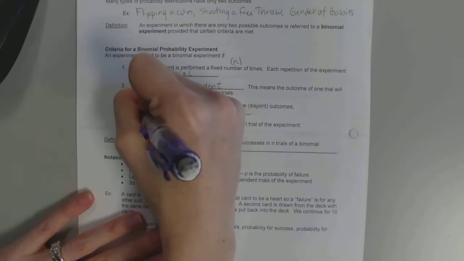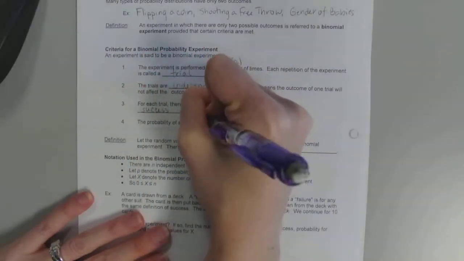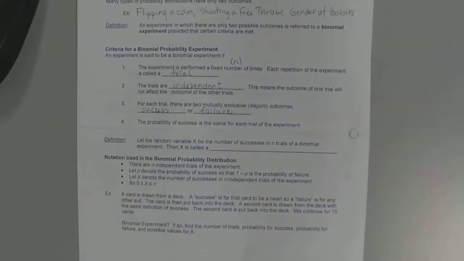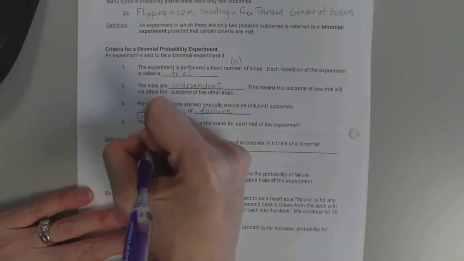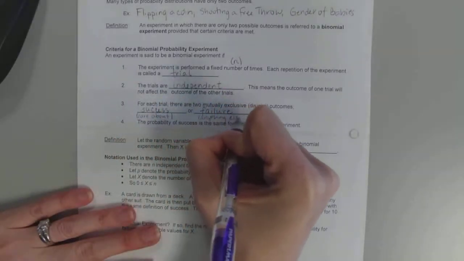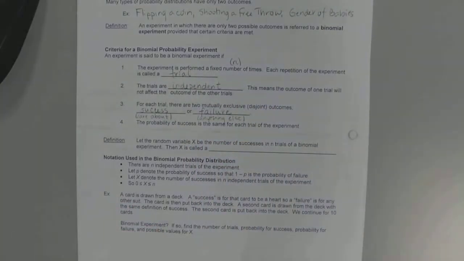Each trial, there have to be 2 mutually exclusive outcomes. It's either a success or a failure. And they use the word success and failure not necessarily as the good and the bad. Success is what you care about, and failure is anything else. So maybe the coach is really focusing on the amount of free throws you missed to know how many laps you have to run. So success would be the missed free throws, and the failures would be the made. Again, success and failure is not always that positive, negative atmosphere. It's what you're focusing on versus anything else that could happen.